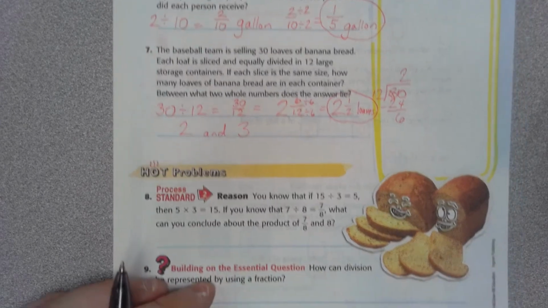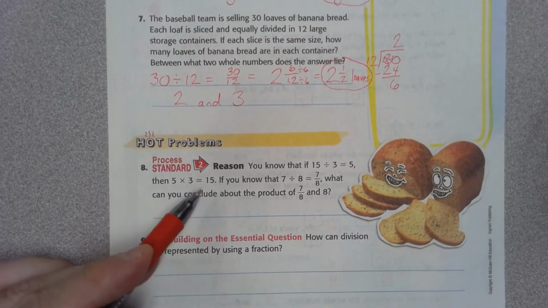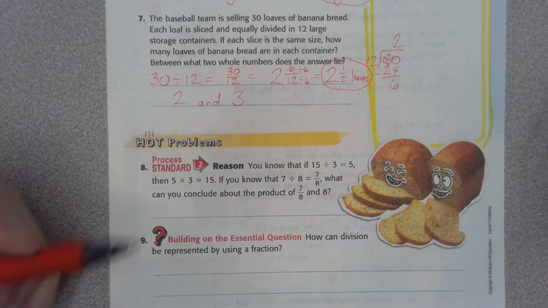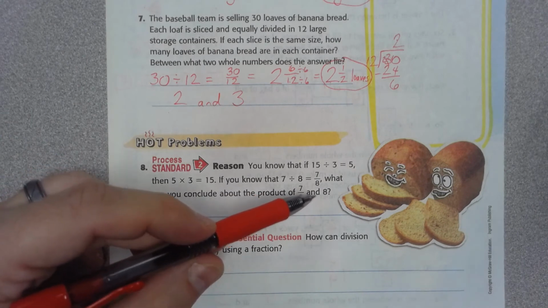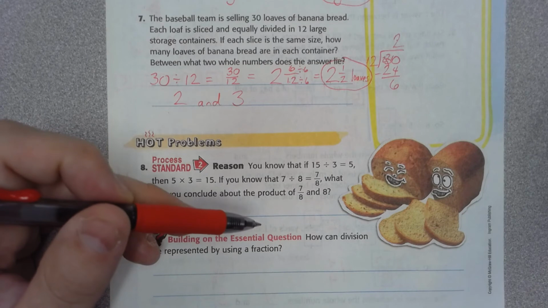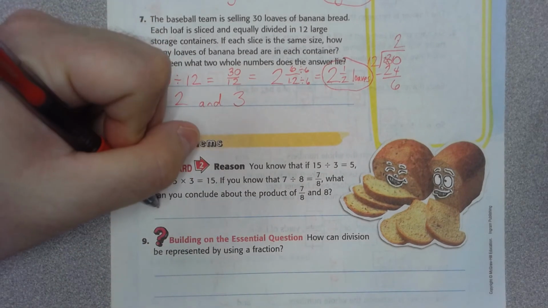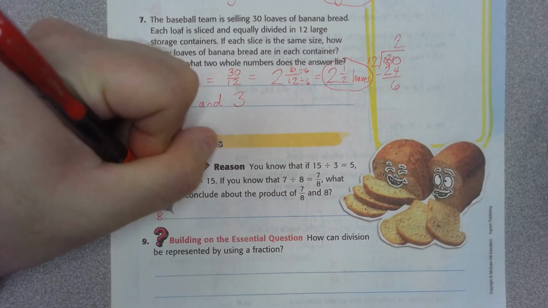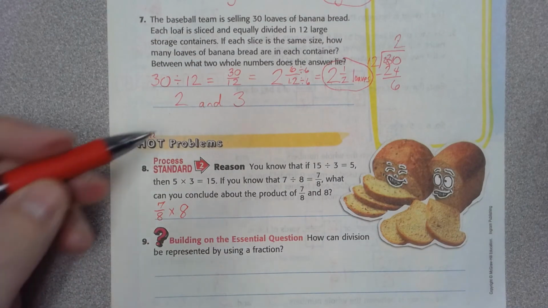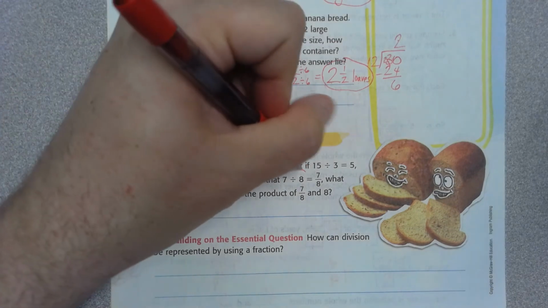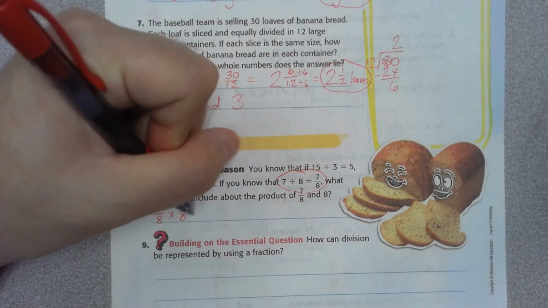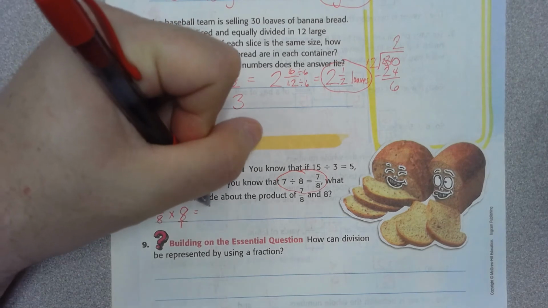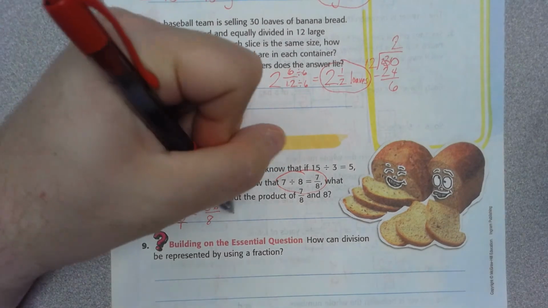You know that if 15 divided by 3 equals 5, then 5 times 3 equals 15. If you know that 7 divided by 8 equals 7/8, what can you conclude about the product of 7/8 and 8? The product of 7/8 and 8 is 7/8 times 8. Since we know that 7 divided by 8 equals 7/8, it'd be fairly easy to see that 7 times 8 would be 56 divided by 8, which equals 7.